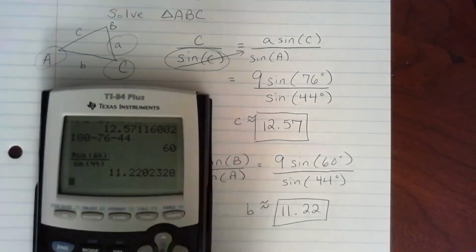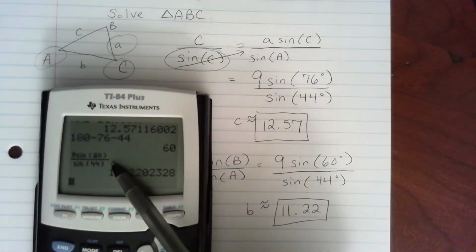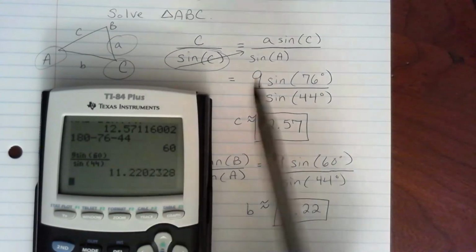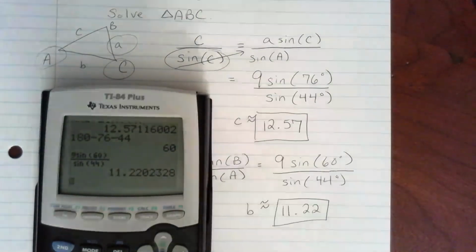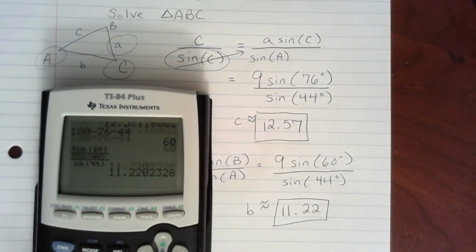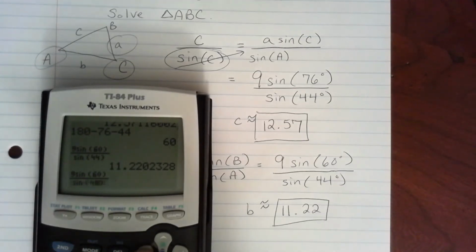Notice though that if I had done this sort of form with my first equation, when I first found little c up here, I could have just hit second enter on this calculator, and then instead of worrying about retyping everything in, I could have just replaced the 60 here with that 76 from before. So I could have kind of saved myself a little bit of time.